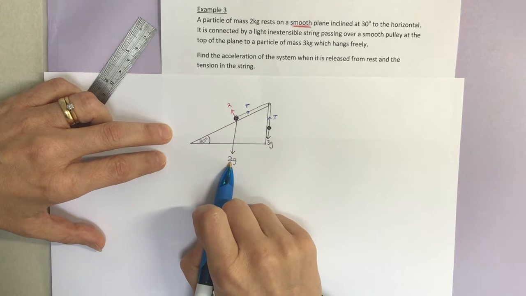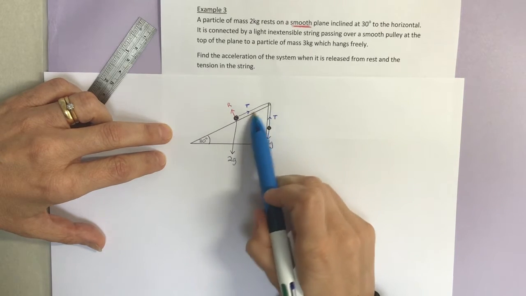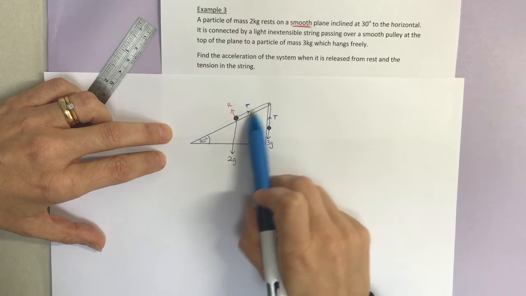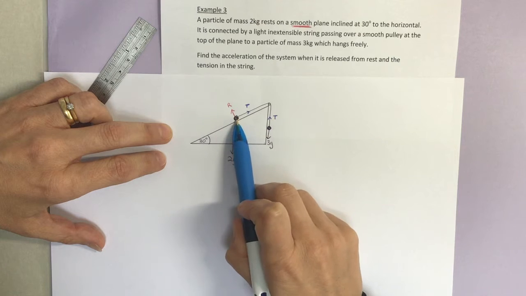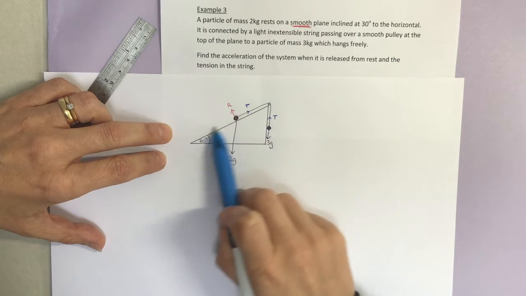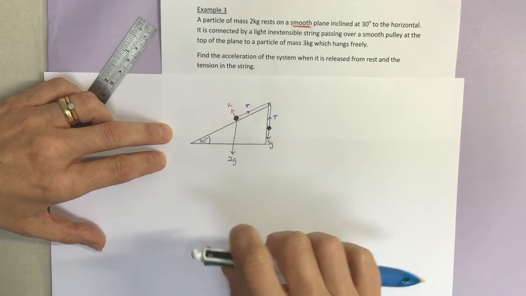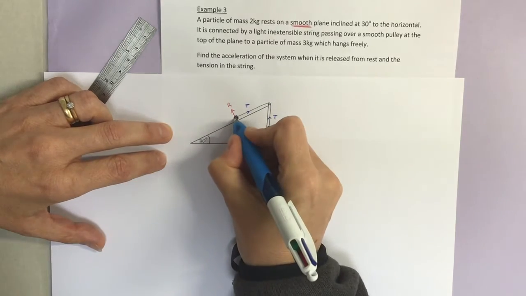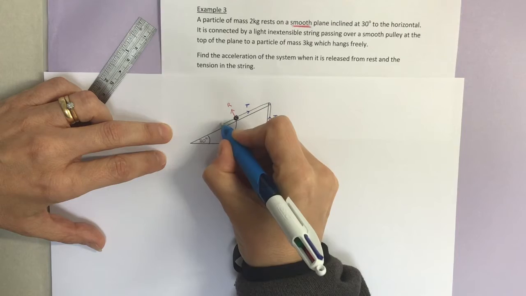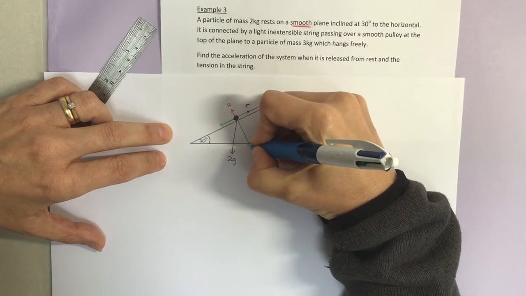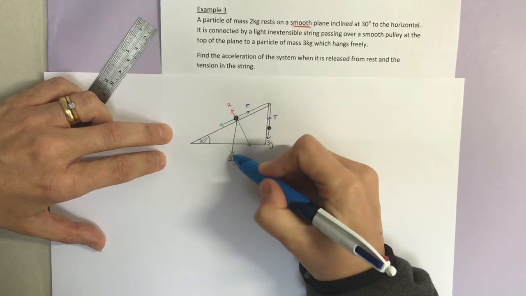And just like in our last two examples, we need to look at our parallel and perpendicular components to this plane here, because this is the direction of motion that this one's going to be in. So this line of action here, we need to look at parallel and perpendicular components of our 2g force. So let's put that on. We've got one component acting that way, another component acting that way, where the resultant is going to be this.